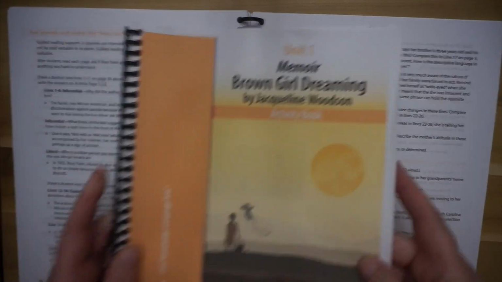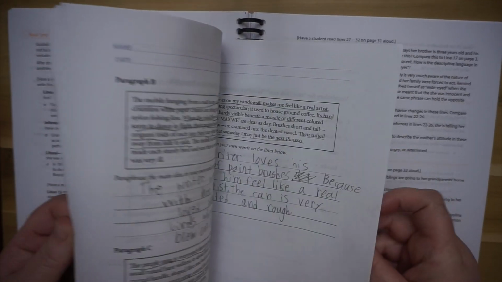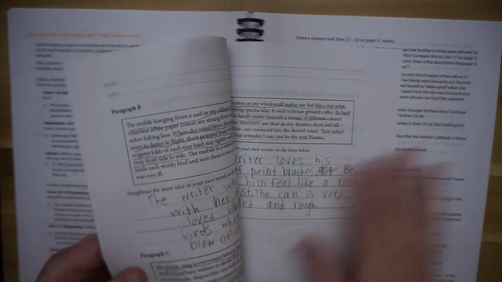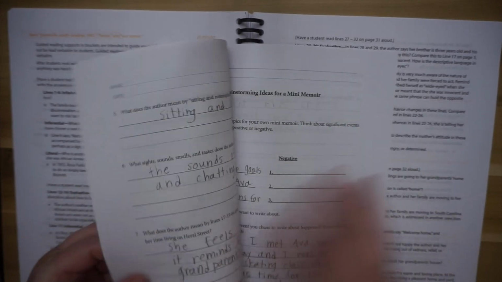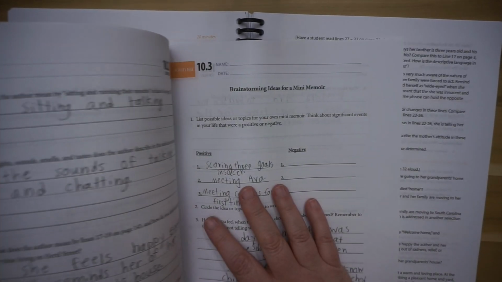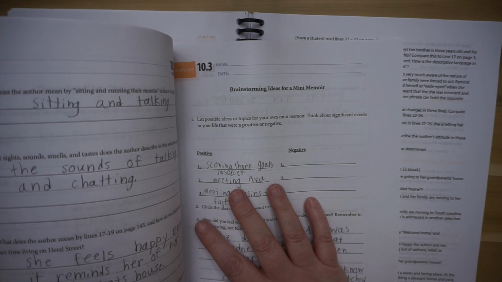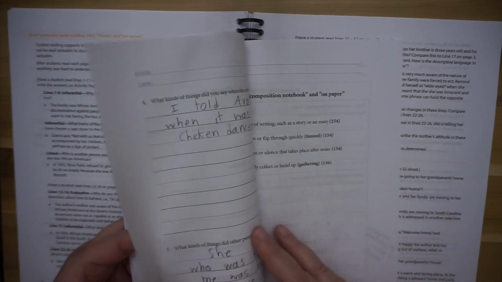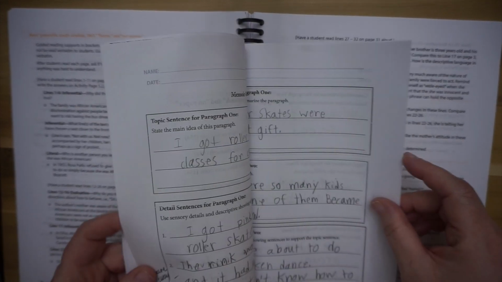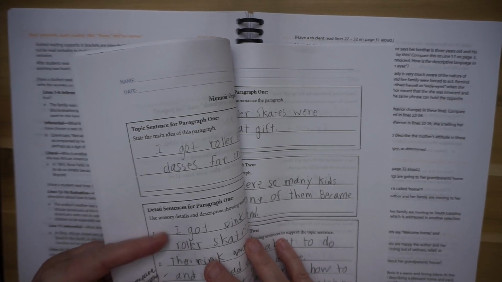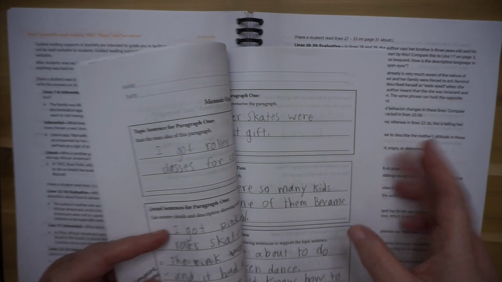And as we got more through it, in the student activity book, they started examining parts of a descriptive paragraph, and then they had to do an activity where they came up with some ideas of what they might want to write about for their own mini memoir. It gave them a sheet to kind of work through some ideas. And then when they were ready to start, it just laid it out: write your topic sentence, write your 3 details, write your concluding sentence, and they had to write 3 paragraphs.